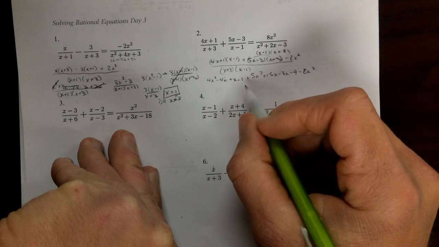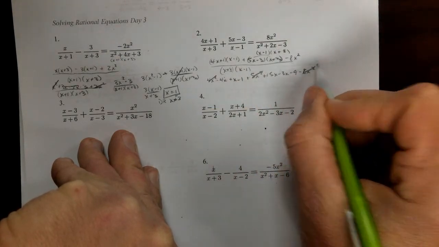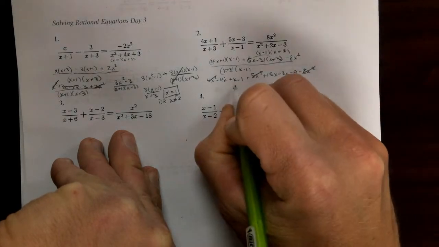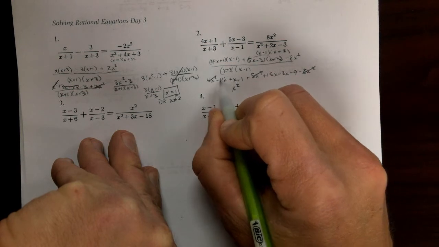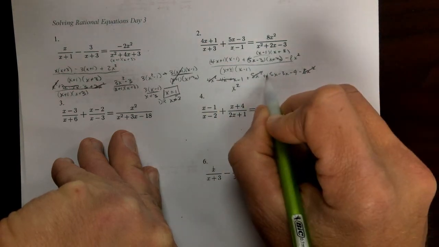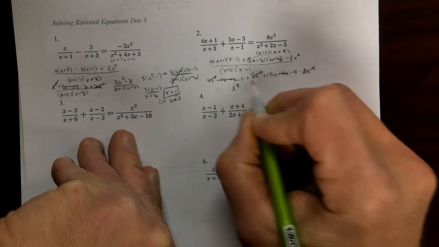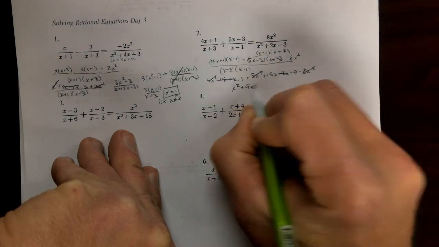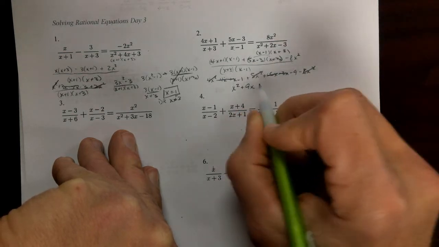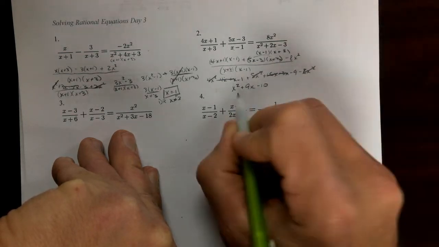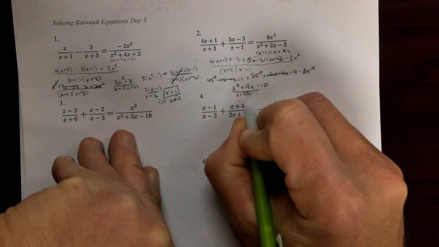So let's add like terms together. 4x squared, 5x squared, that's 9x squared. We're going to subtract an 8x squared. We're going to get positive x squared. We got negative 4x plus x. That's going to be a negative 3x. Another negative 3x, that's negative 6x. Positive 15x, that's positive 9x. And then we have negative 9, negative 1, that's negative 10. Still over my denominator, x plus 3, x minus 1.